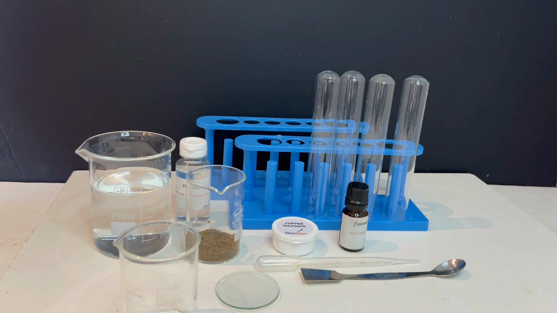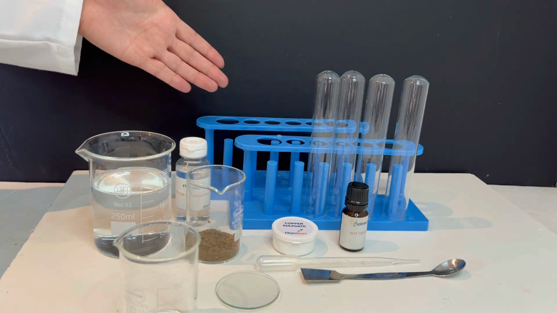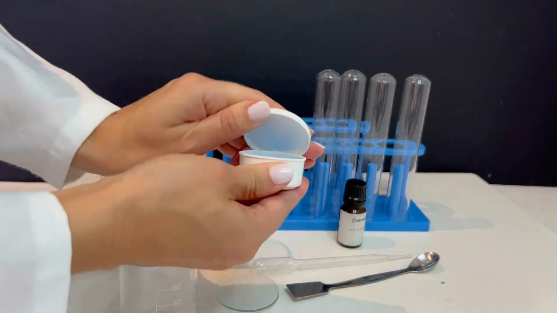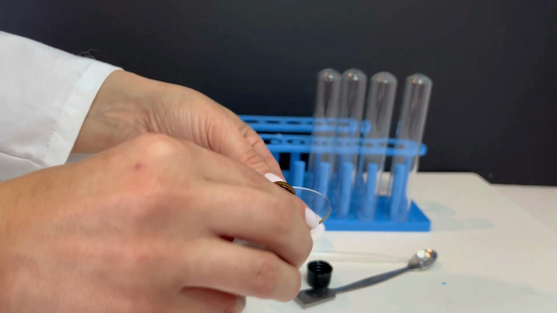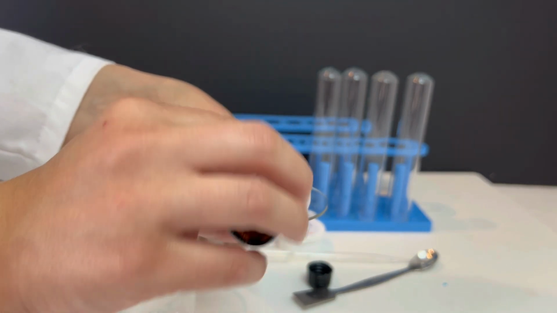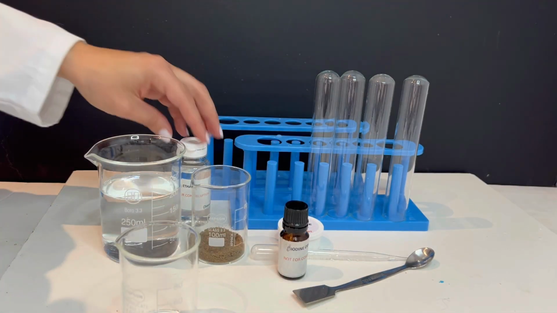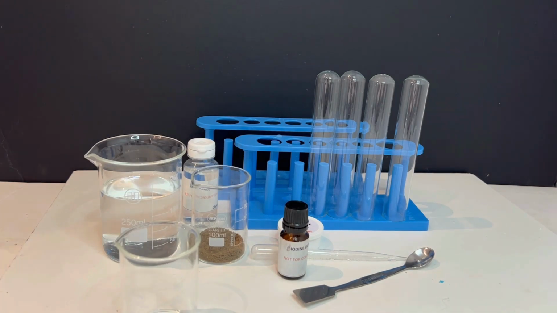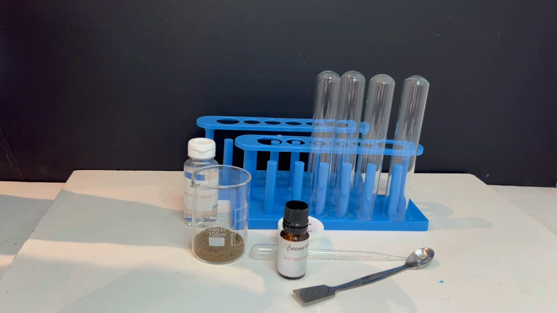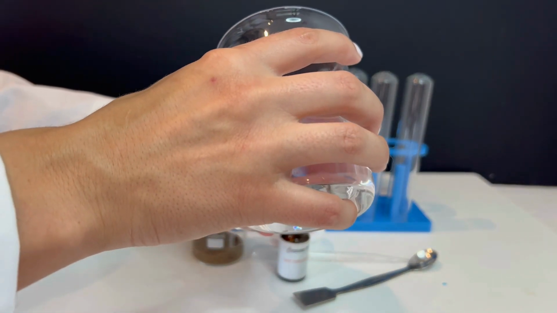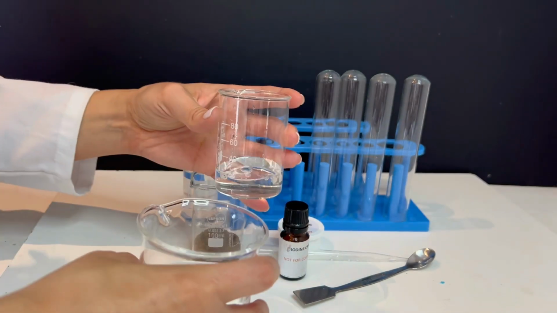For this experiment, we will need the following apparatus and reagents: 4 test tubes, a test tube rack, a spatula, a pipette, water, sand, copper sulphate, iodine crystals, and ethanol. Now let's begin by preparing the mixtures in the test tubes. First, we are adding about 20 milliliters of water and a spatula of sand to the first test tube.